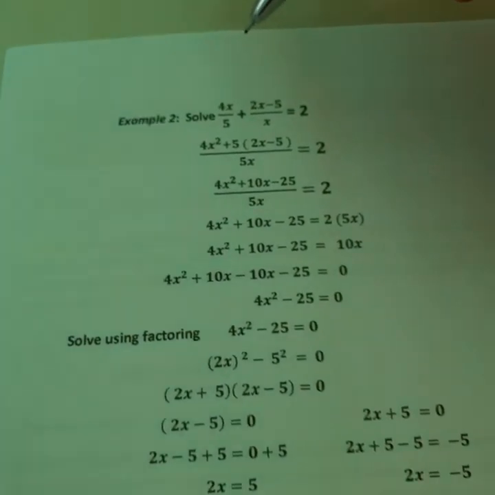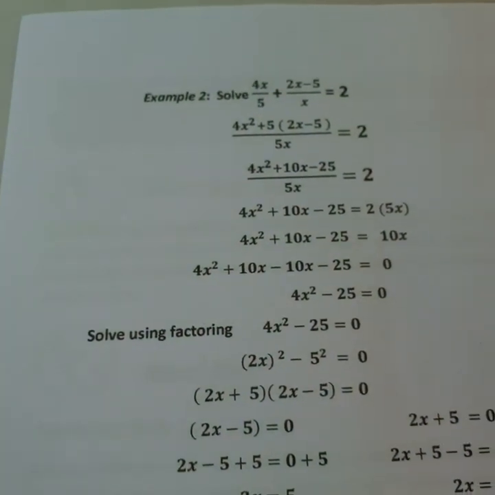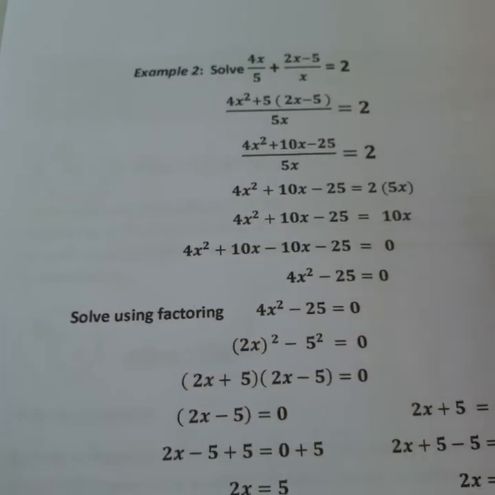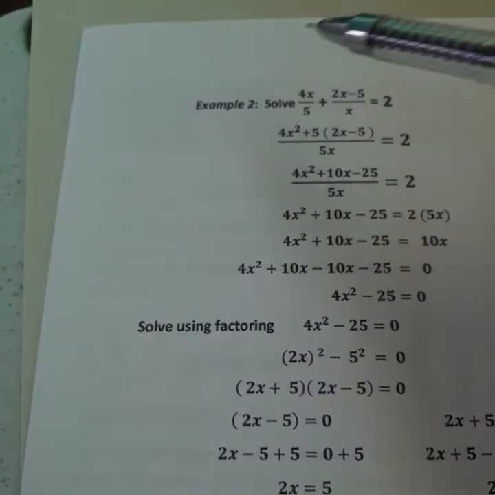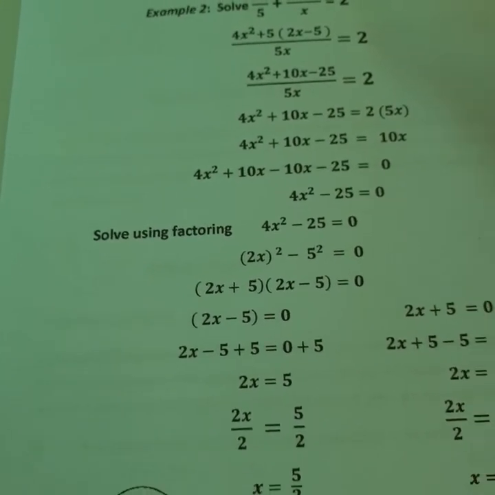So we have another example, example 2. I know that if you understand example 1, you can answer example 2. Good luck and God bless.